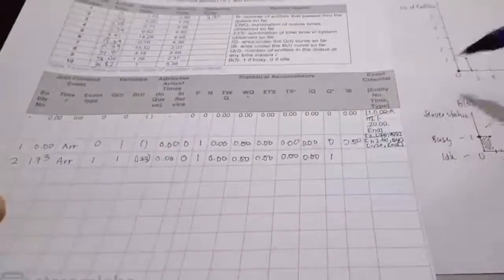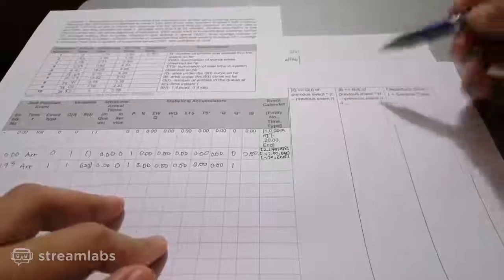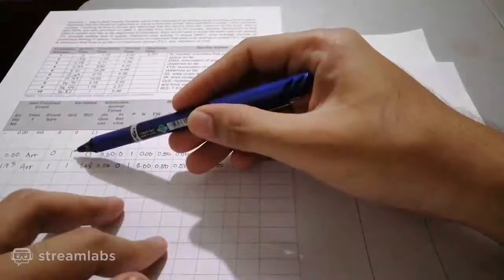Okay. Maximum queue. So, meron ng 1 sa QT. Let's put 1. And then, area of B, let's compute. So, our formula for area of B is plus equals BT of previous event. So, the BT of previous event is 1.